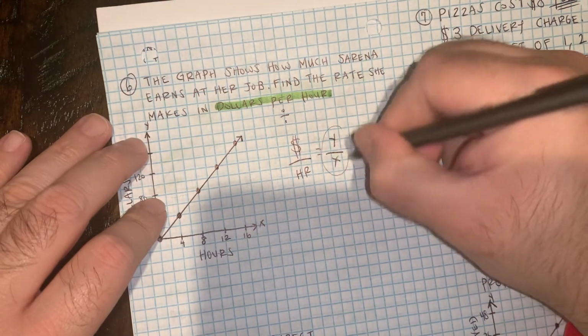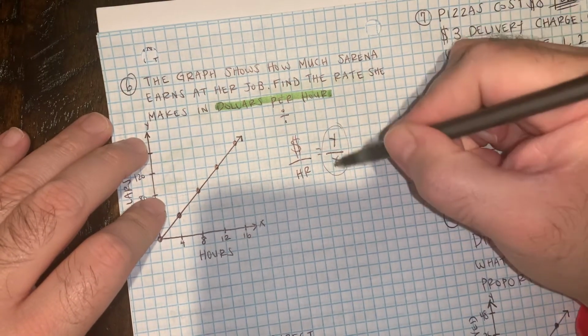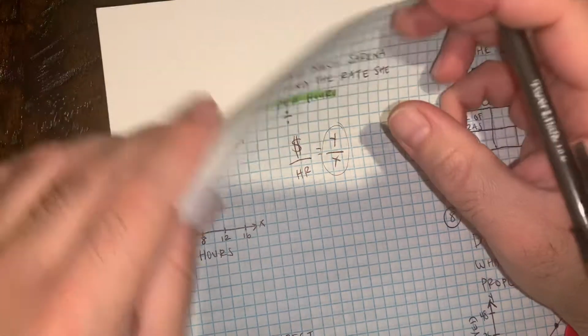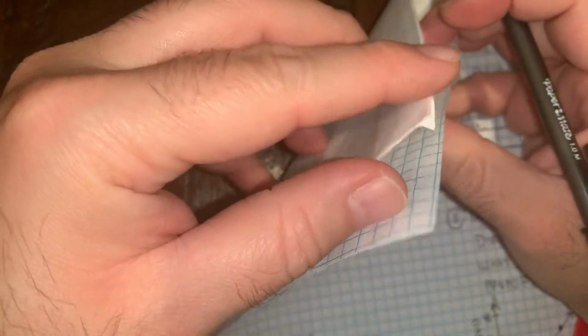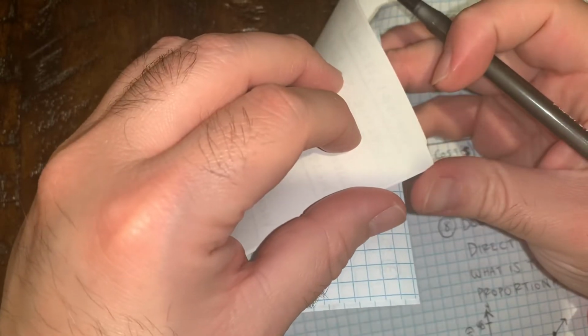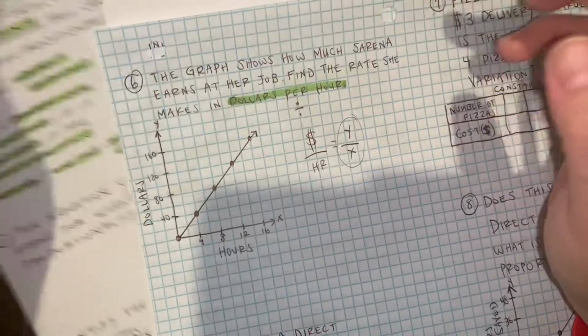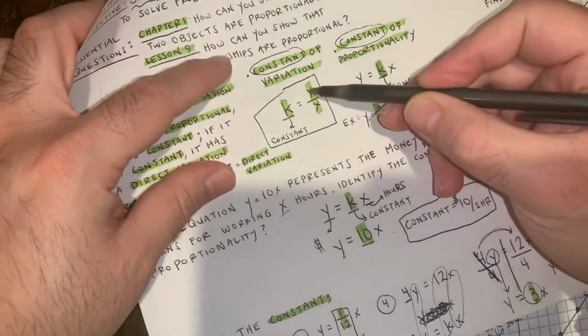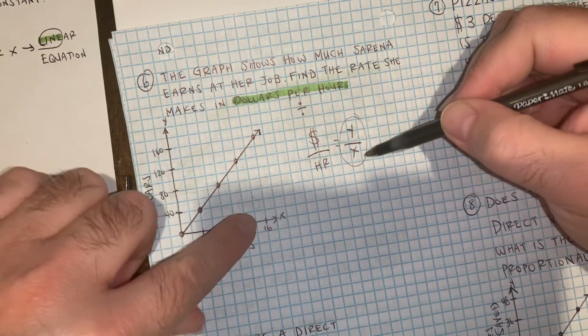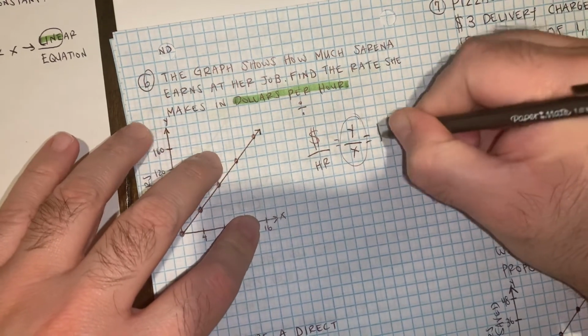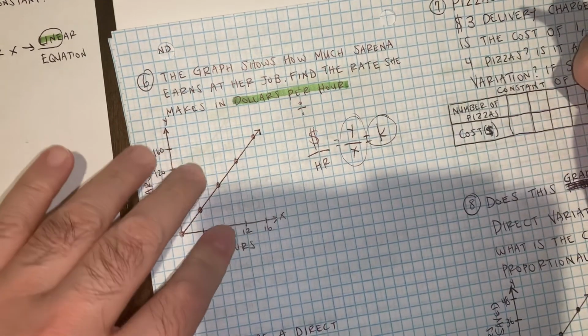Where have you seen y and x? Where have you seen this? Right here in the formula we talked about earlier. We have talked about this all chapter. Constant is y divided by x. So guess what? By doing dollars divided by hours, we're technically doing y divided by x. So that means that we're basically looking for our constant.